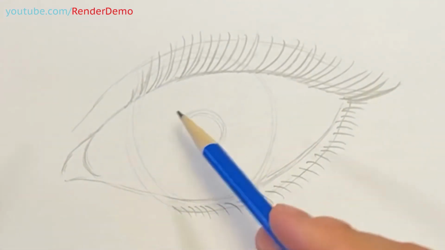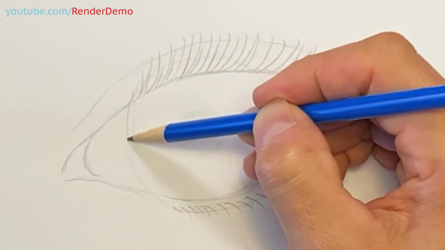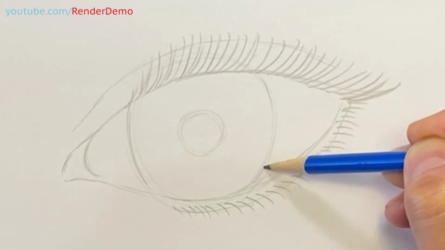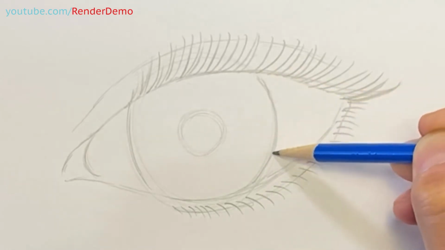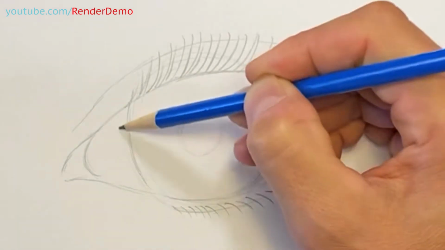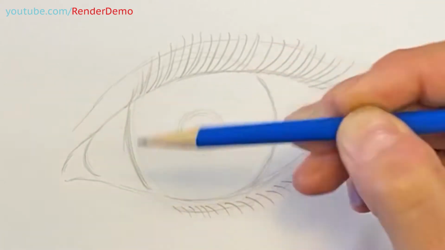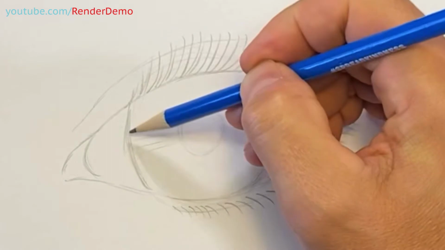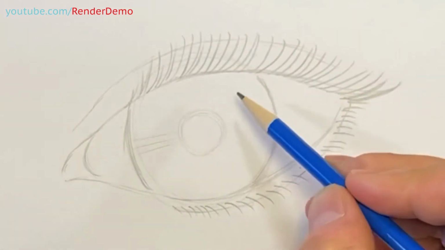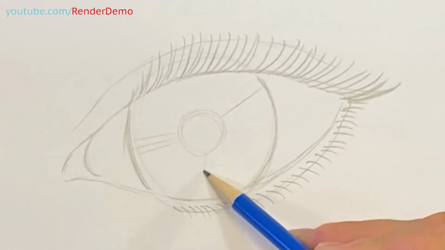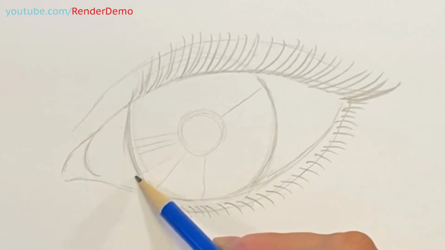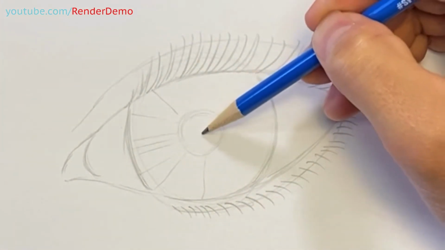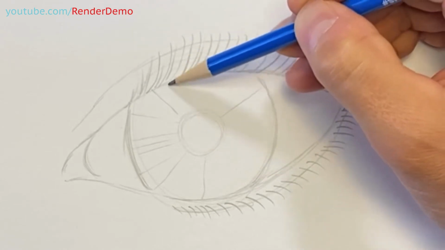So the rest of this, we'll start adding some details to the eye. Just highlight this a little bit more. Like that. So we'll draw lines that come from the outer ring in towards the center ring. So these lines will come in this direction like that, all going towards the center almost.